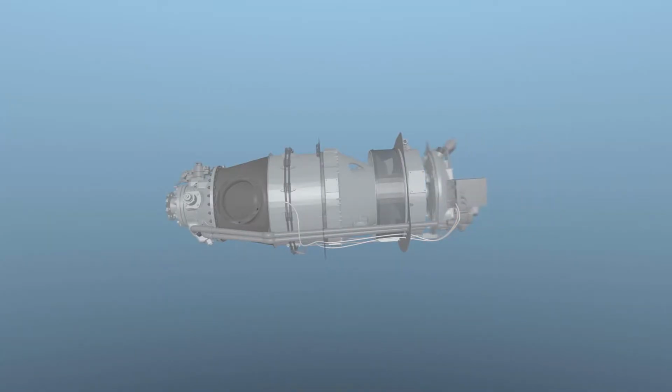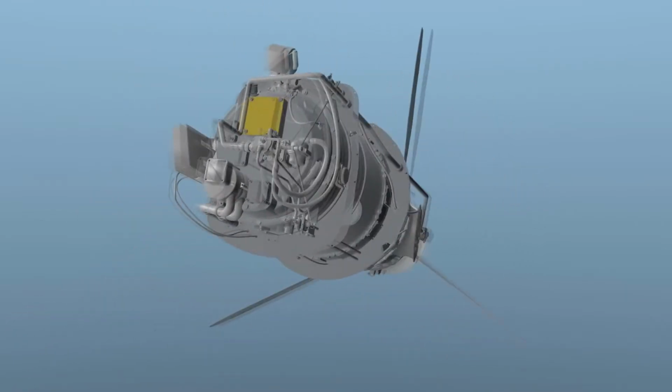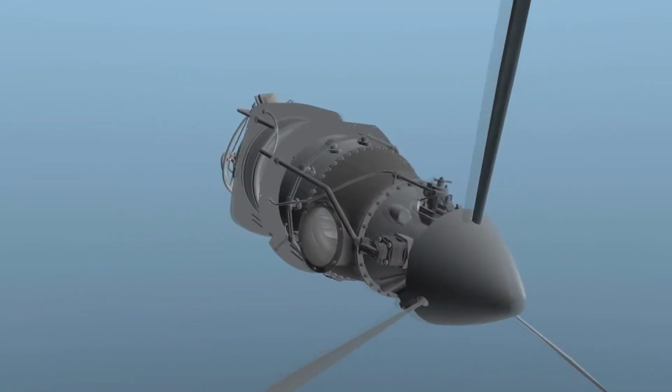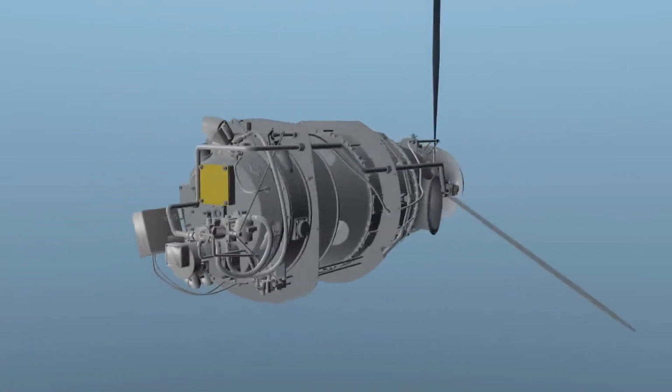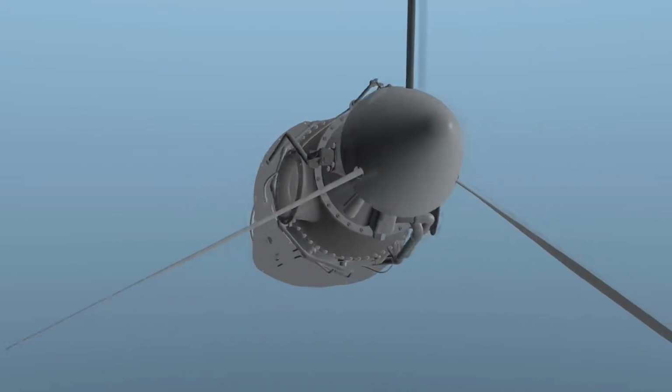An engine that uses a separate turbine to drive a propeller is called a free turbine engine. A turboprop engine is a turbine engine that drives an aircraft propeller. In contrast to a turbojet, the engine's exhaust gases do not contain enough energy to create significant thrust, since almost all of the engine's power is used to drive the propeller.